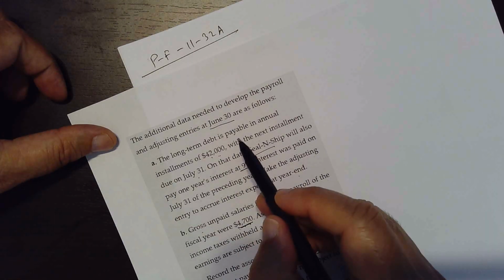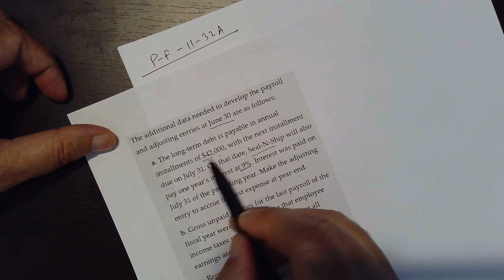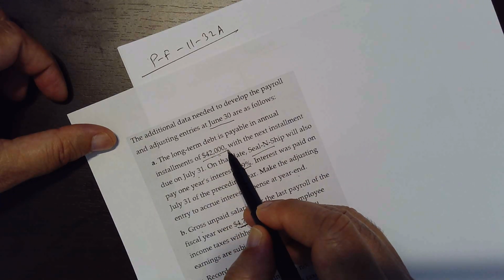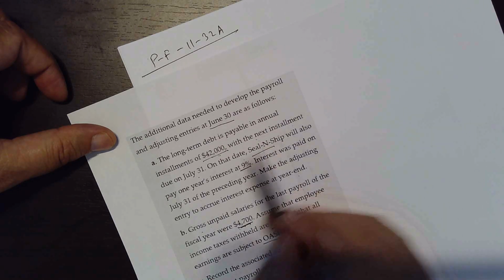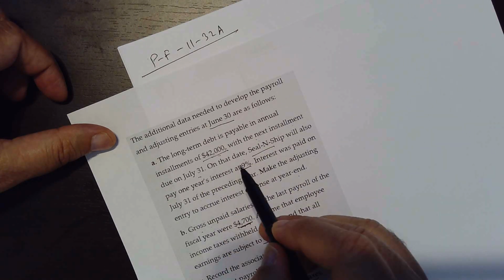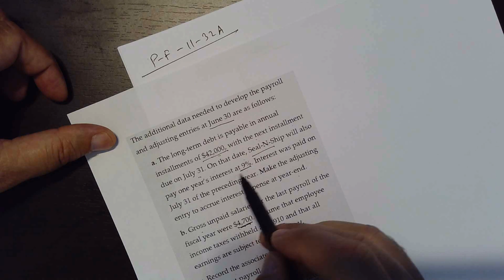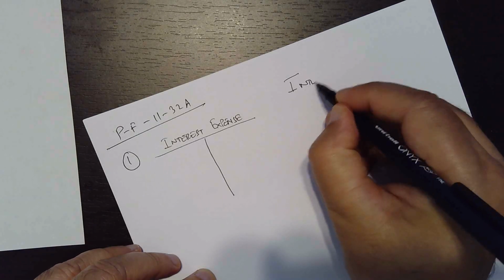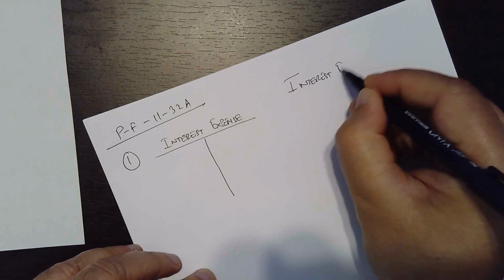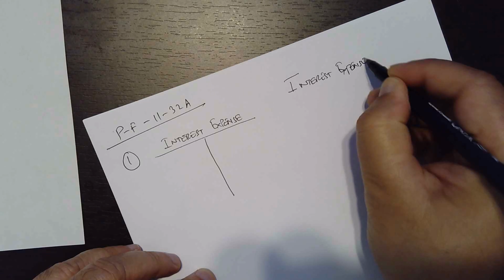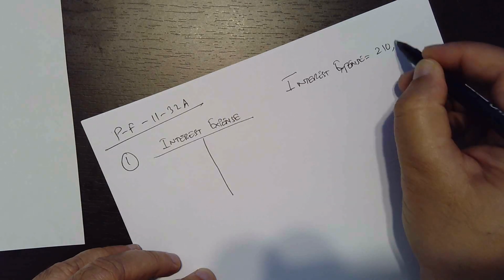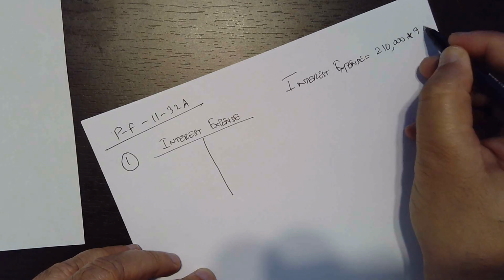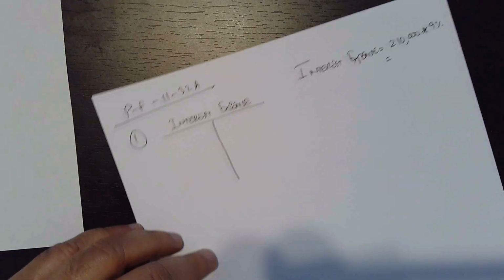If you look at part A, it says the long-term debt is payable in annual installments of $42,000. This is your principal, with the next installment due on July 31st. And on this day we will also pay 1 year of interest at 9%. So we have to calculate the interest expense, which is our principal of $210,000, and we multiply by 9%. So let's see how much it is going to be.